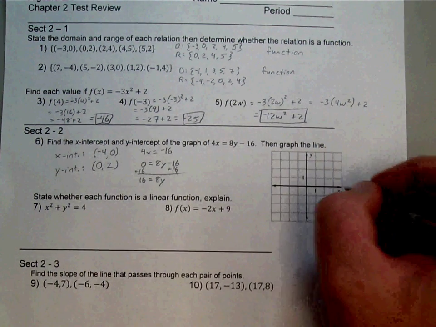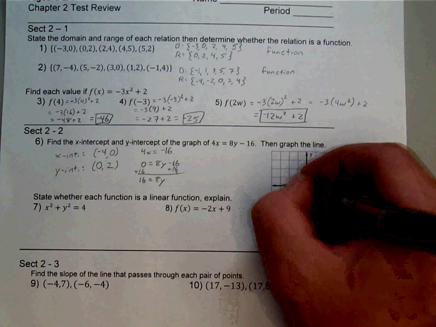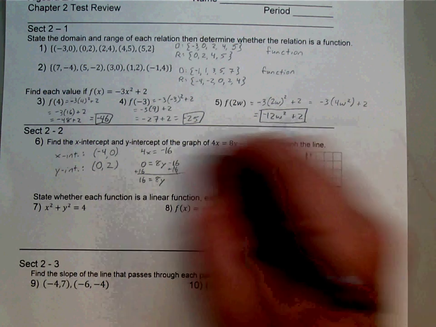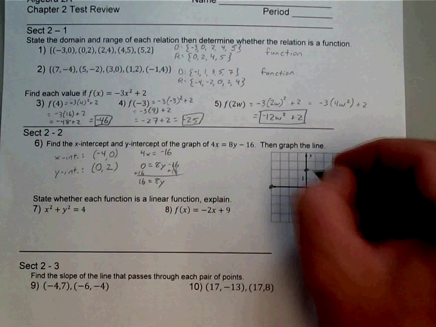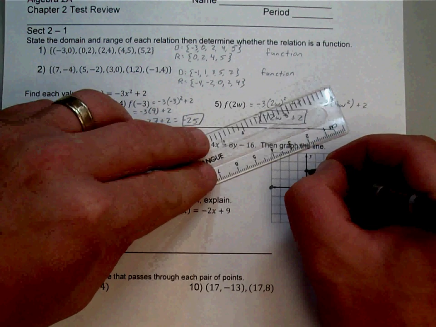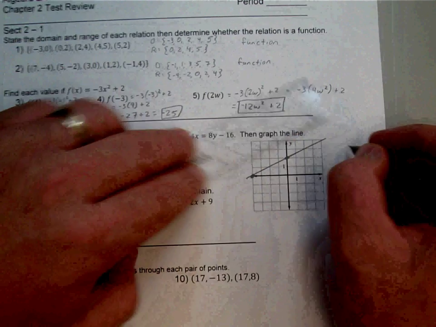Then you put those on the graph. So your x-axis is always the horizontal one. Go to -4 on the x-axis. So -1, -2, -3, -4. Put a point. Your y-intercept is +2, go to the y-axis to +2, put a point, and then you just connect the dots, and you have the graph for that equation.